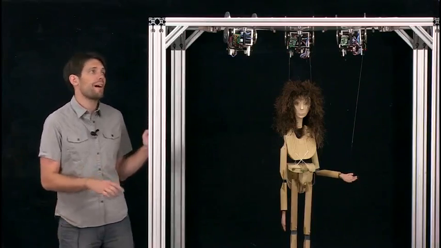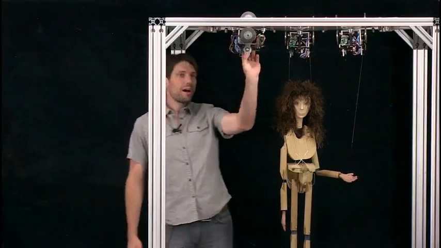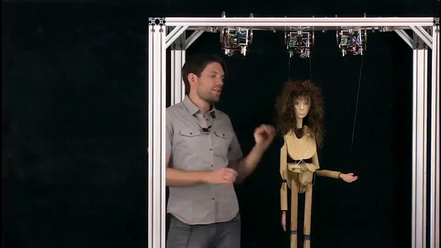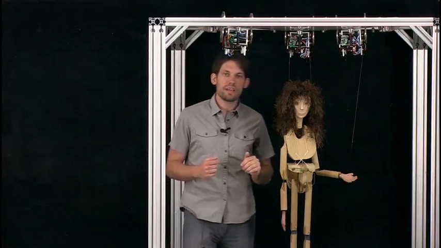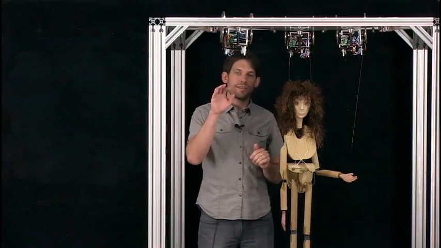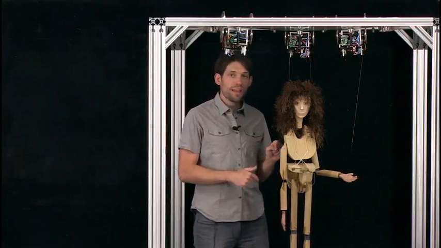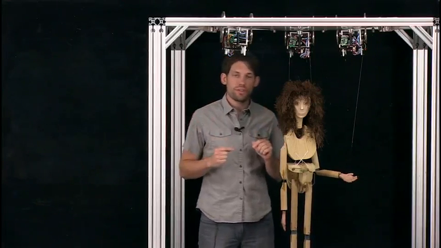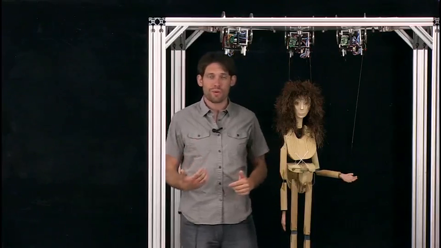So what we have here is a robotic system. System of robots driving around, and they all have strings hooked to this puppet. And what we're interested in doing is writing software that will automatically build controls for these robots. So we want the puppet to do something, and the software will tell us what the robot should do. It turns out that that's a really hard problem.